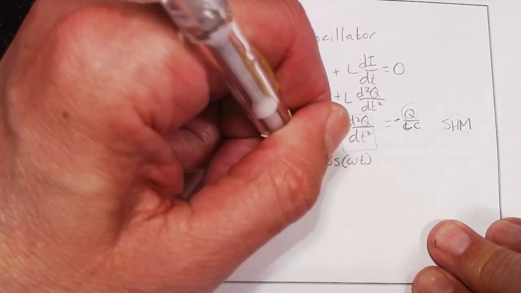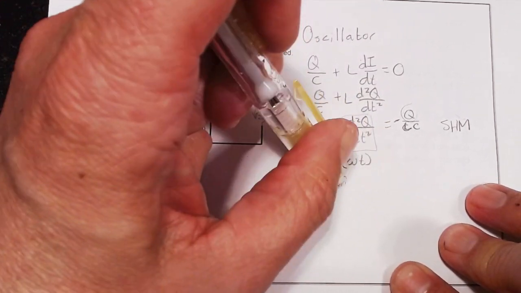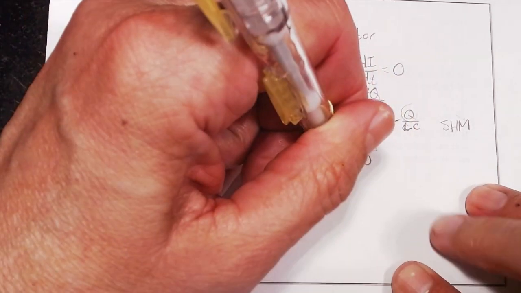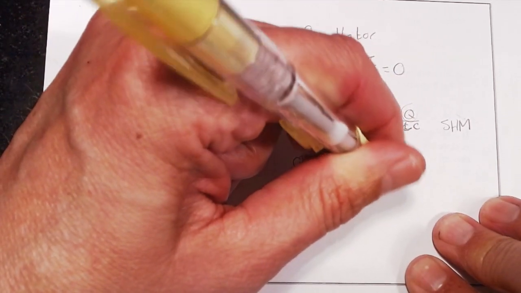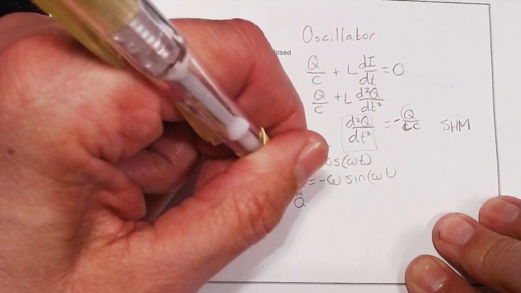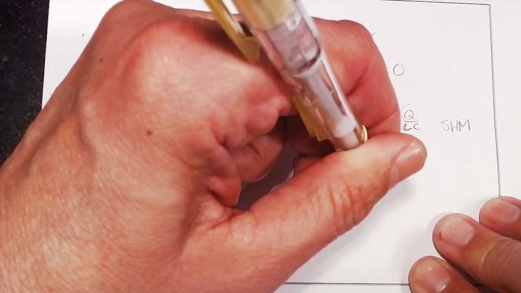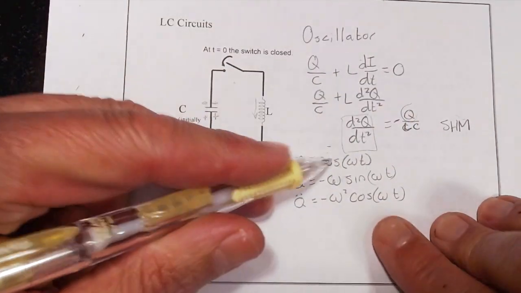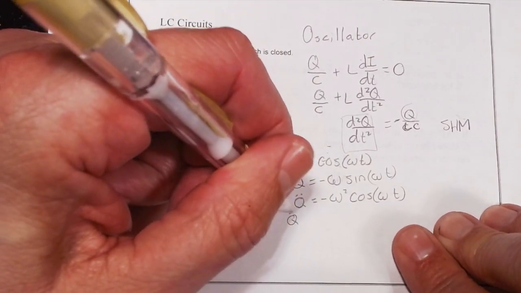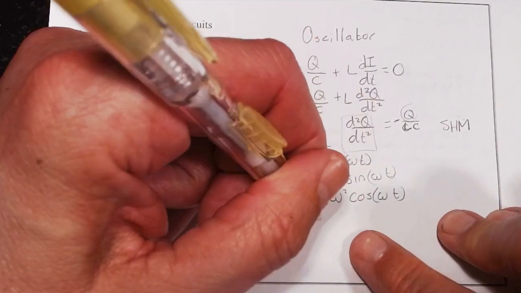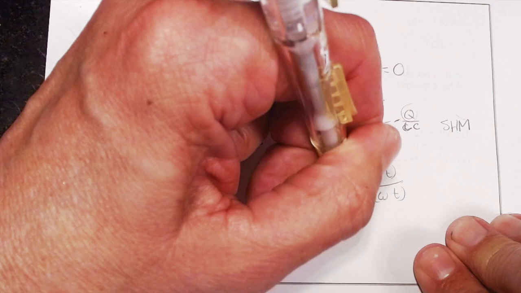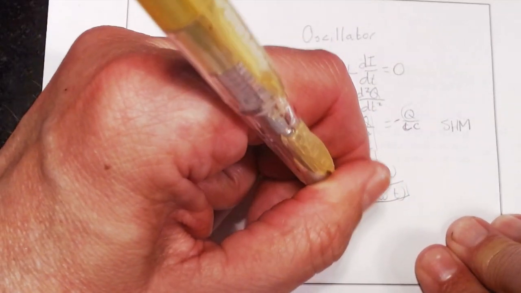Q dot, or dQ dt, ends up being negative omega times sine of omega t. And then Q double dot equals negative omega squared cosine of omega t. So we can see that Q double dot is equal to negative omega squared times, right back where we started, Q.